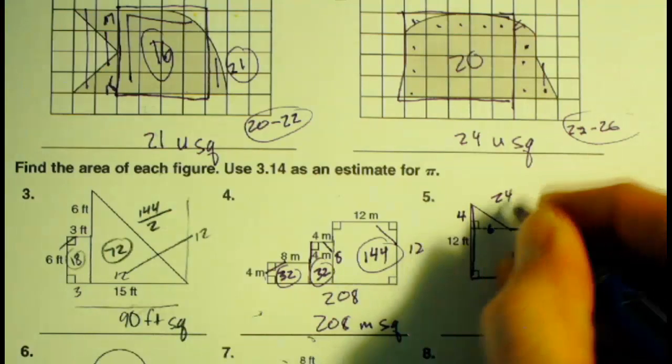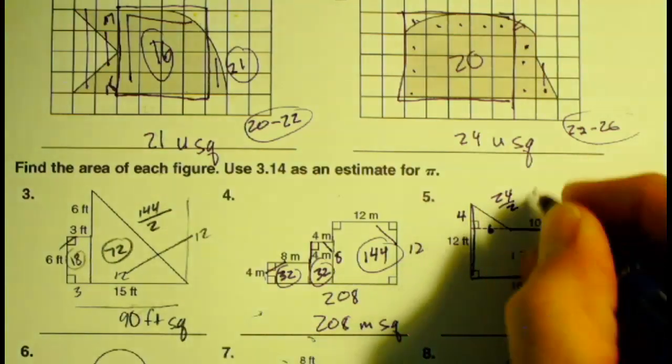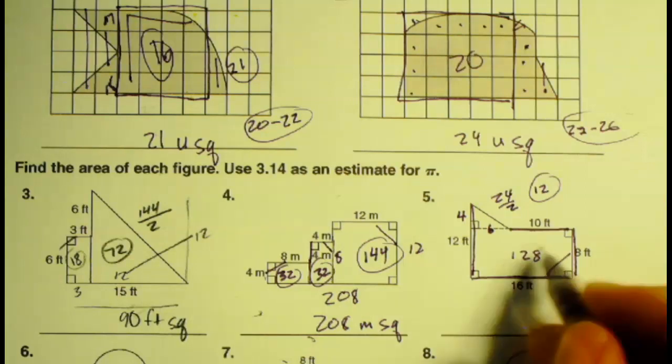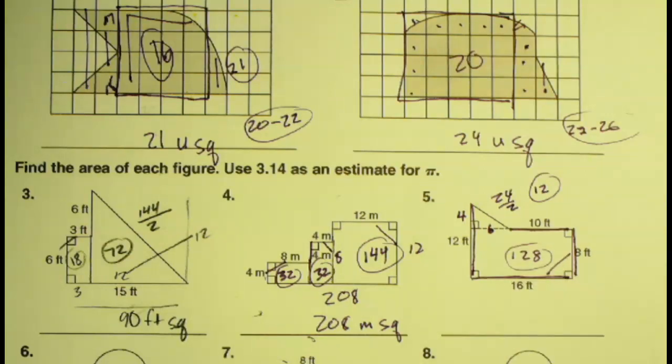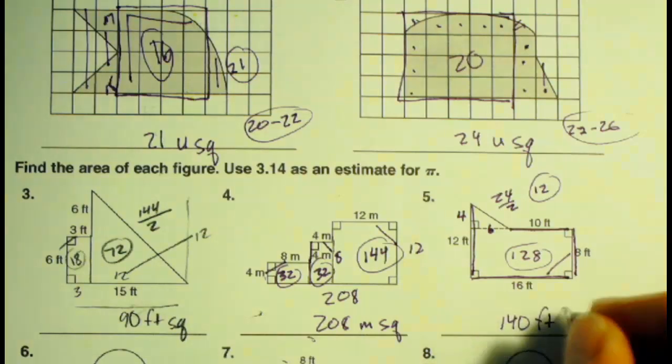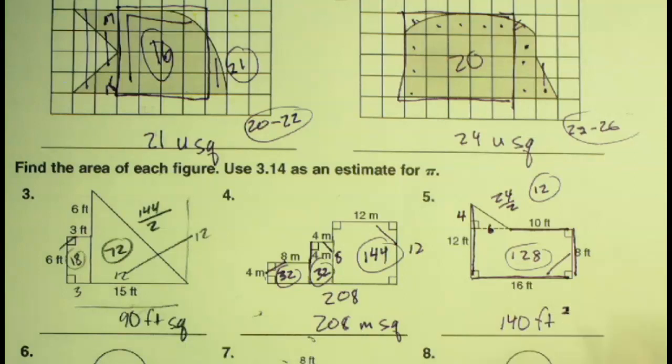So I've got 4 times 6, that's 24. Of course, I have to divide that by 2, so I got 12 up there, and I've got 128 in the middle. So those two together would be 140, I believe. Yeah, 140. 140, and that will be feet squared. I'll write it with an exponent this time on that one. 140 feet squared.